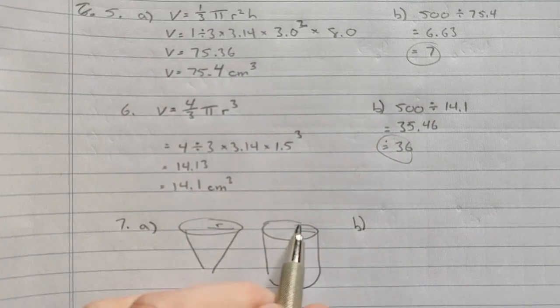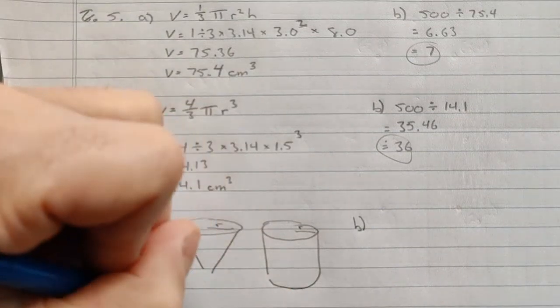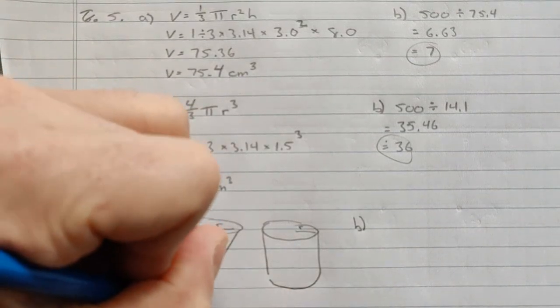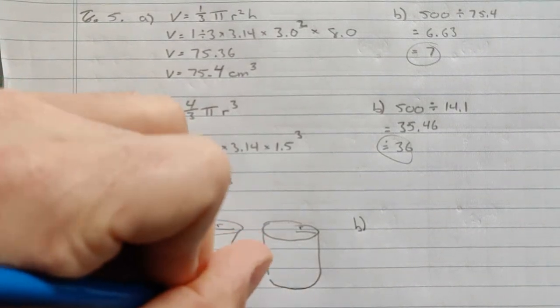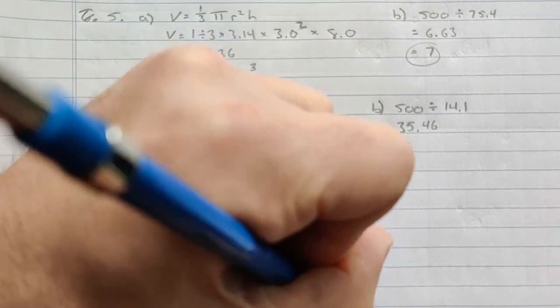As I mentioned earlier when we were talking about the formulas, the volume of a cone is 1/3 pi r squared h, and the volume of a cylinder is pi r squared h.